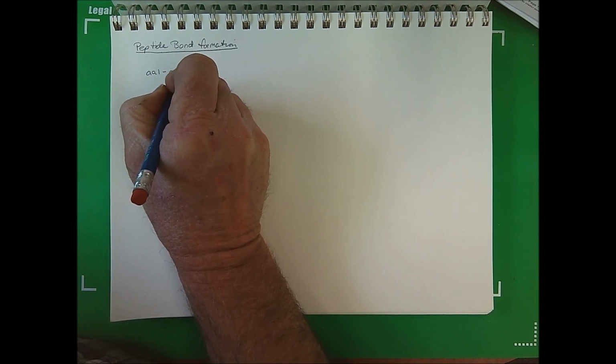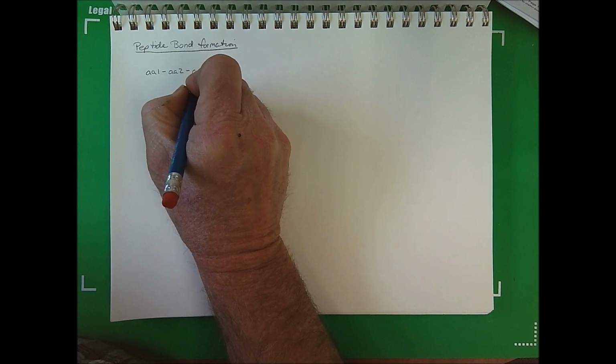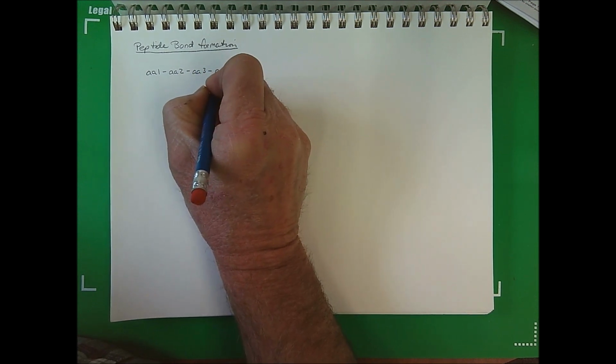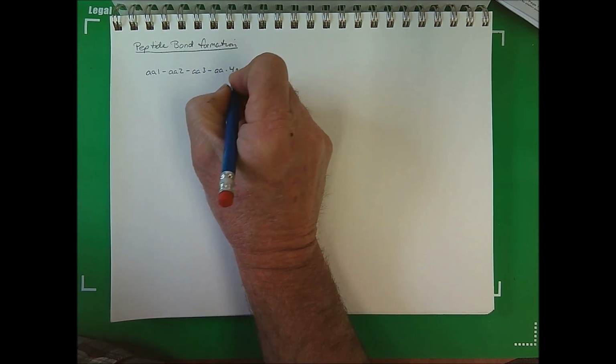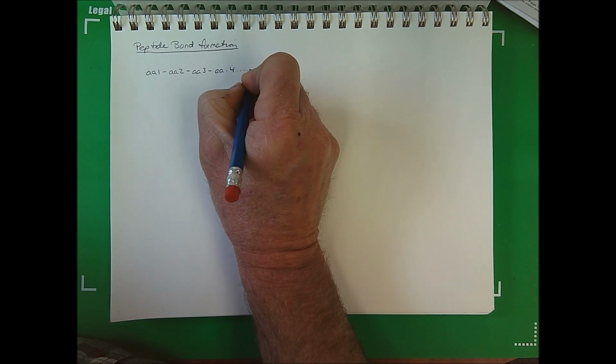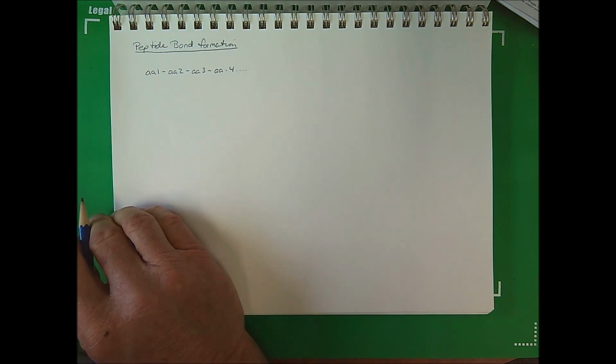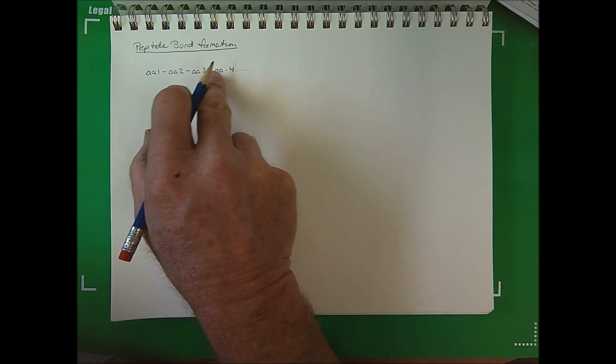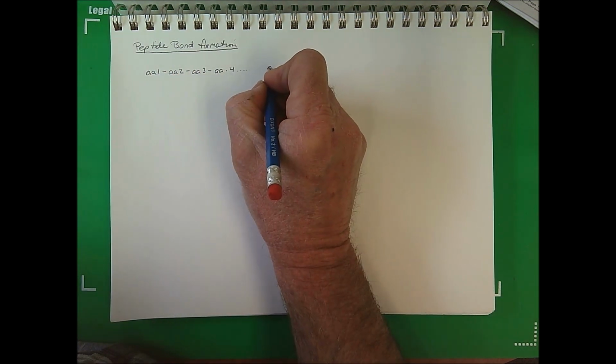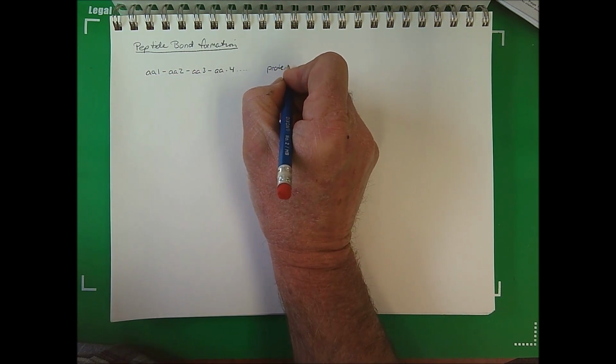So amino acid 1 will need to be coupled to amino acid 2, amino acid 3, amino acid 4, etc. Linking these amino acids together will form our protein.